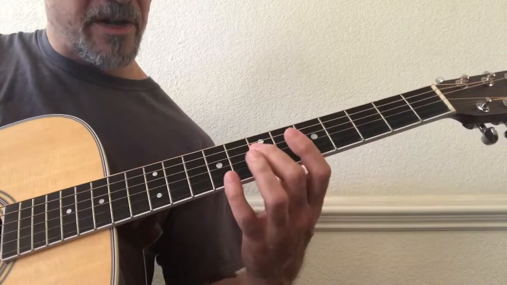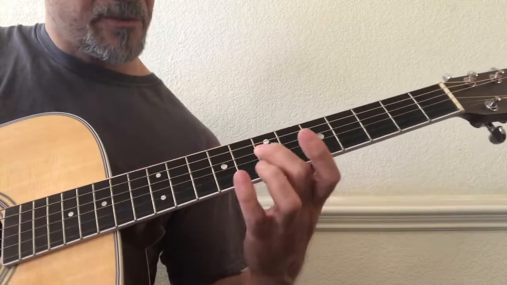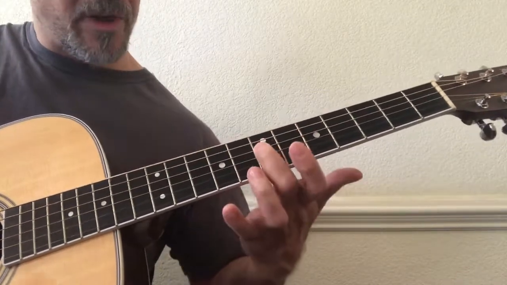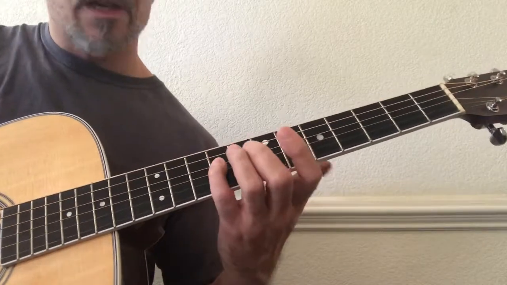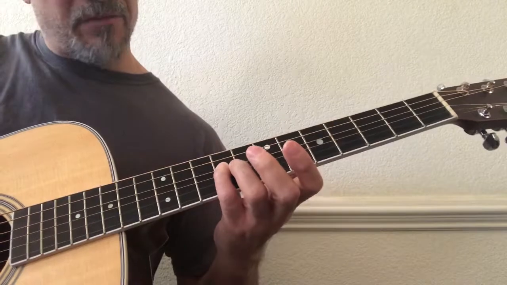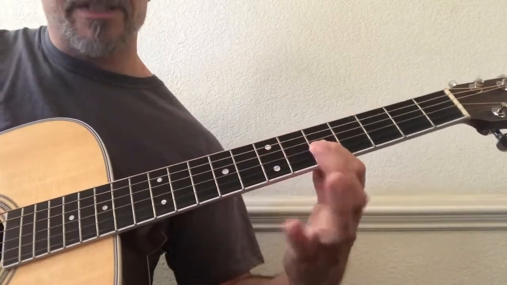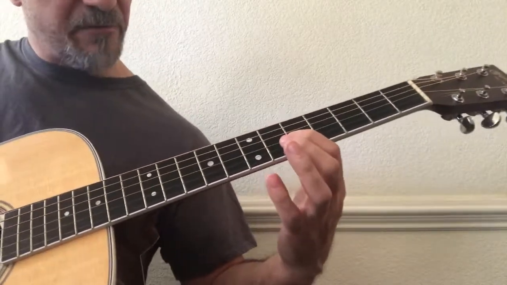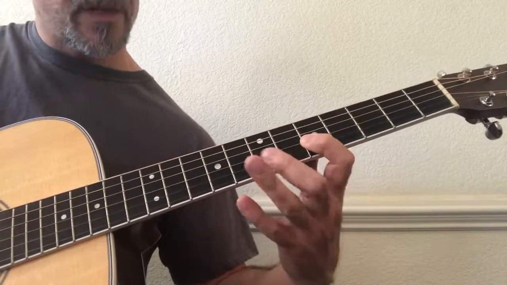So what we have here is 2nd finger, 7th fret, 4th string, that's A. Then we have the pinky finger, 4th finger, on the 9th fret, 4th string. Then we have C, which is on the 5th fret, 3rd string.